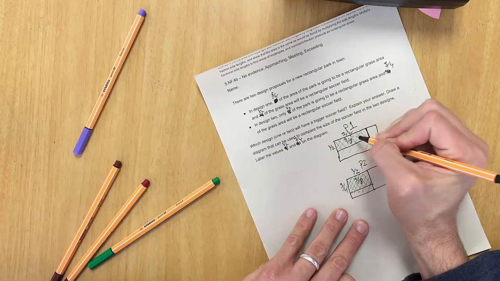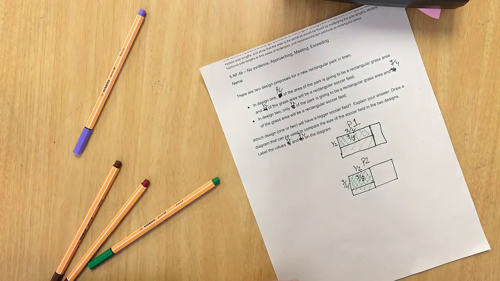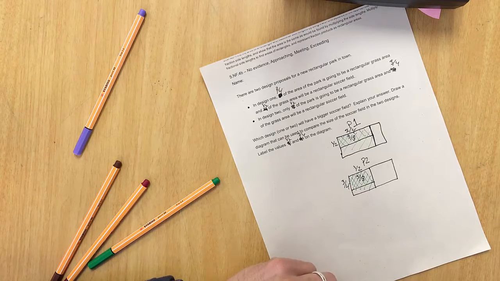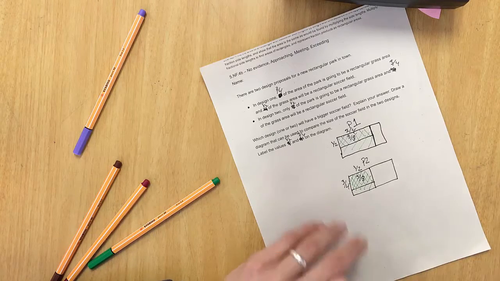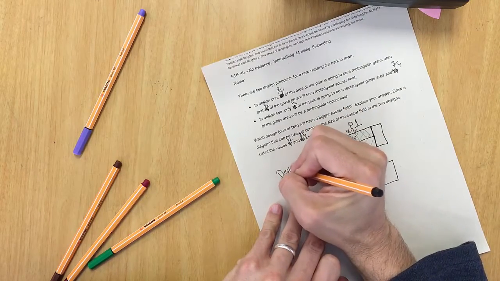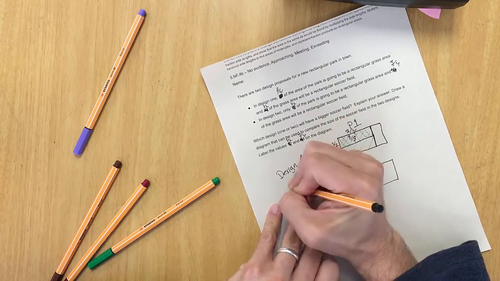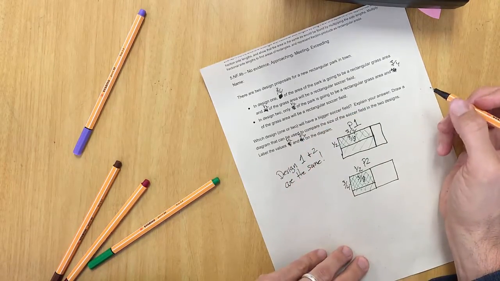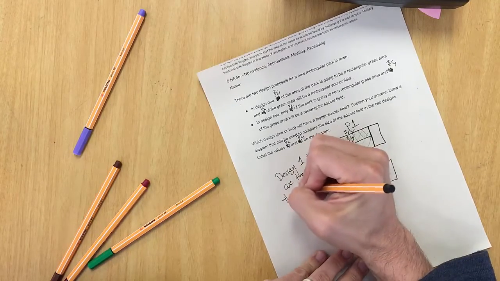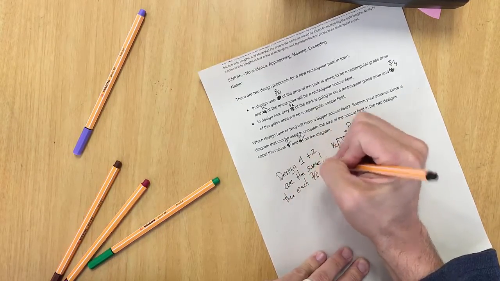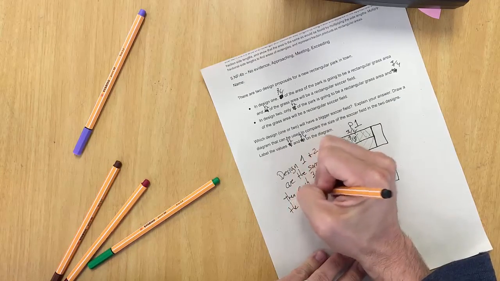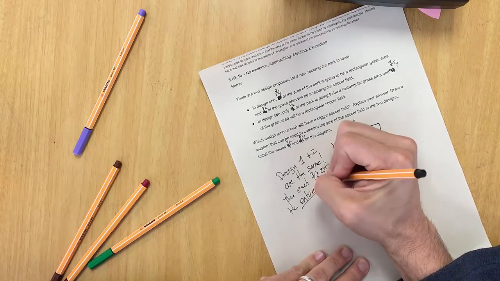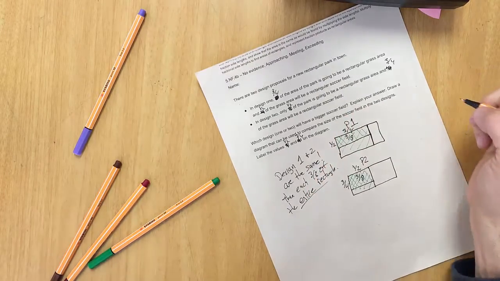And whoa. Interesting. So they're the same. They're the same. So design 1 and 2 are the same. They're each 3/8 of the entire rectangle. That's fascinating.